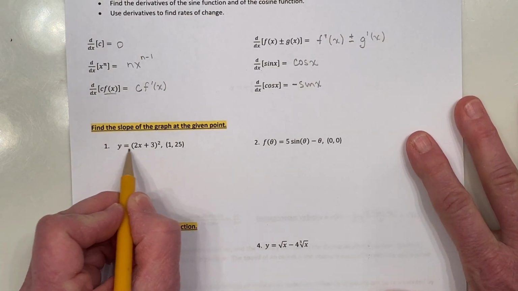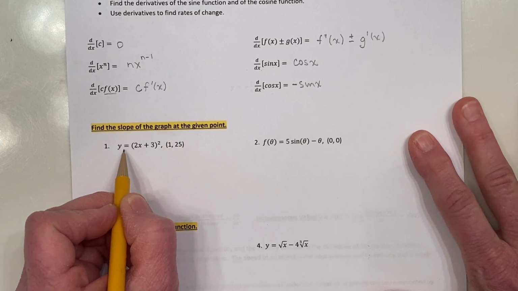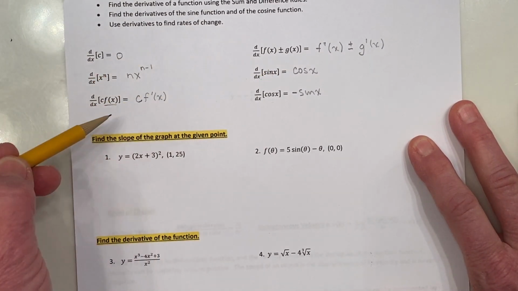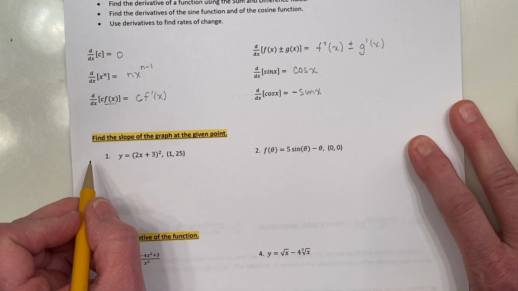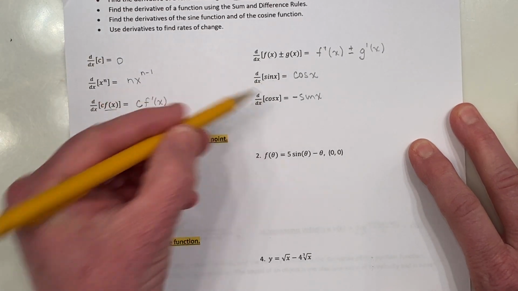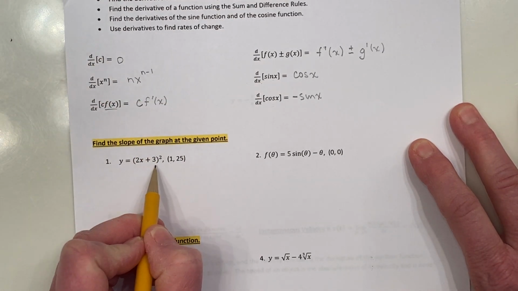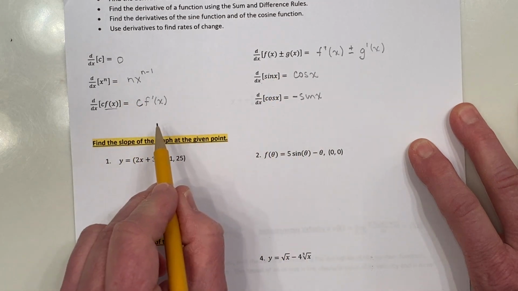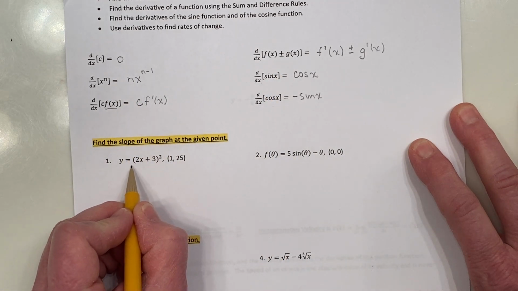So how do I find this derivative? Well, I don't want to use the limit process. I want to try and use these new shortcut differentiation rules. Well, none of these differentiation rules are matching this equation that I have. This equation doesn't look like any of these forms. So I'm going to have to do a little bit of algebra.